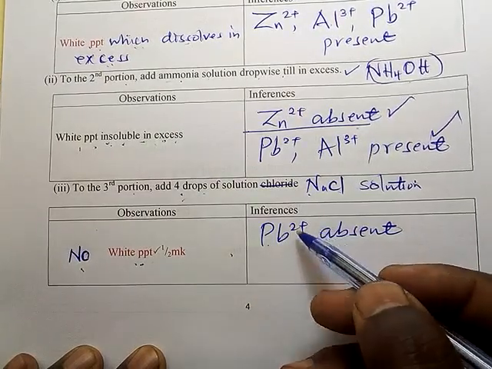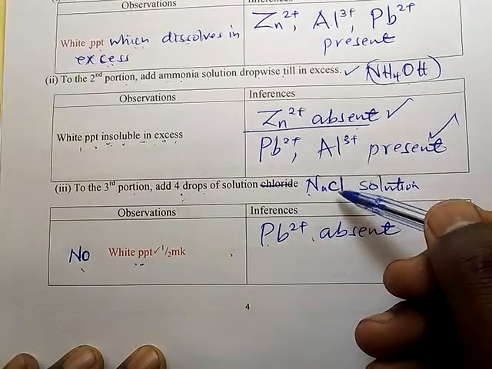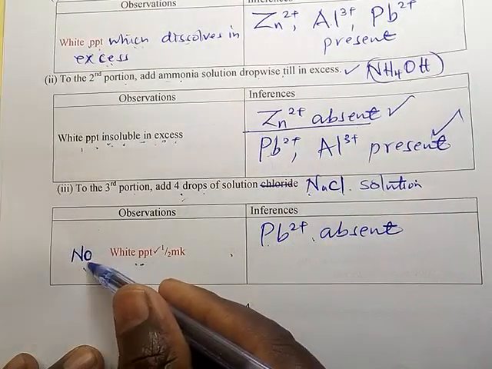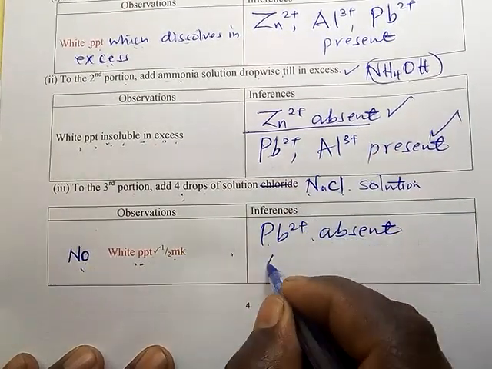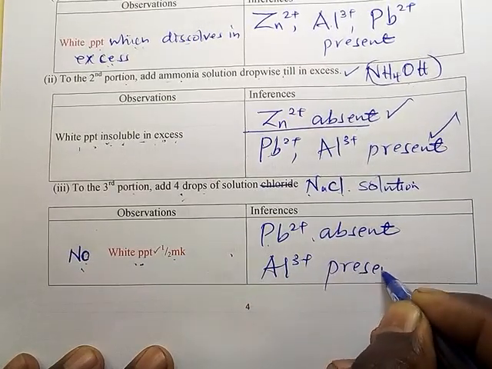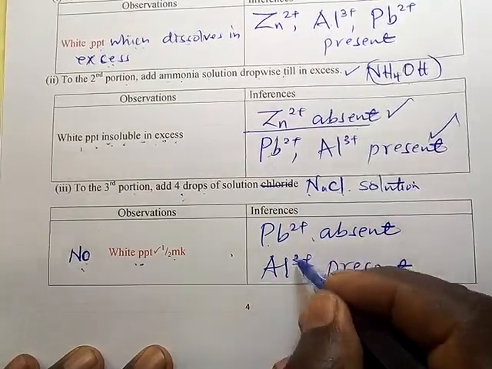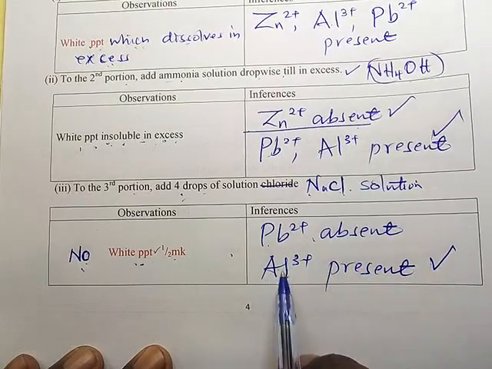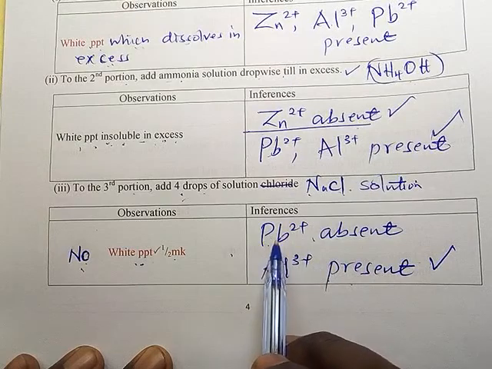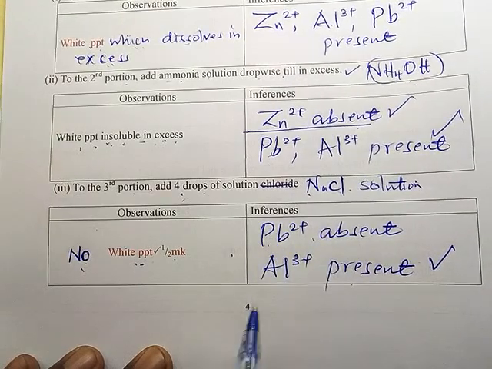Because lead with chloride ions could form lead chloride, which is a white precipitate. But now no white PPT, it means aluminum 3 positive is present. So in your exam, always choose to write what is present. But if you forget, you can write what is absent.